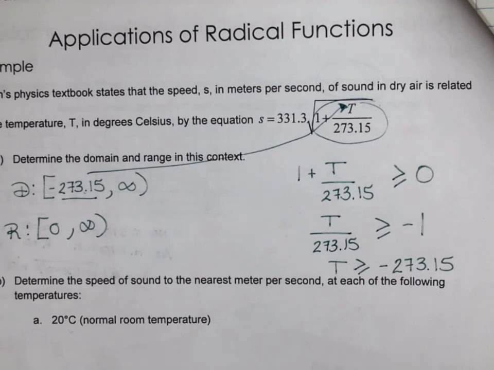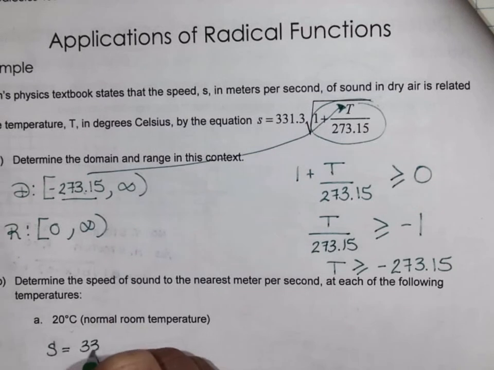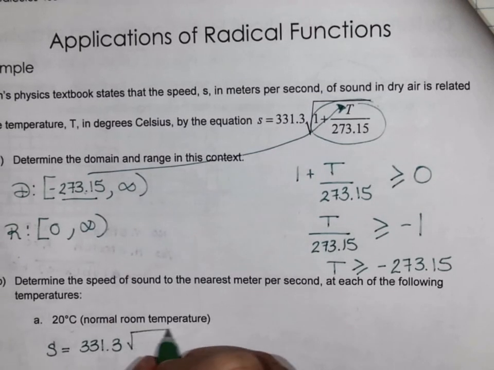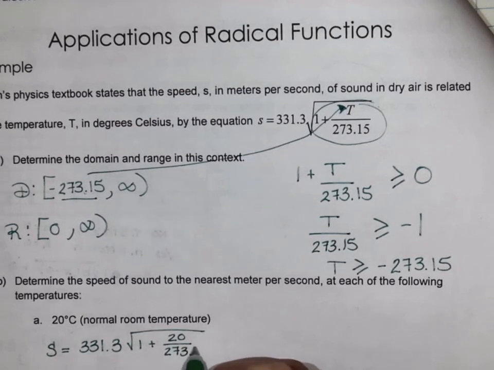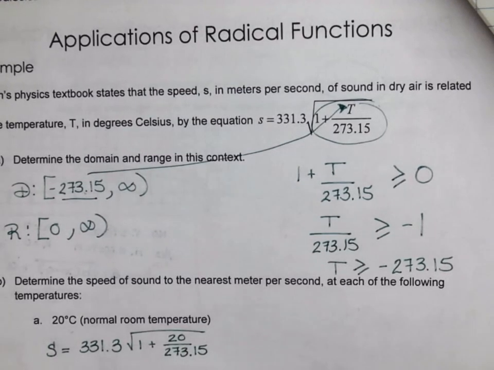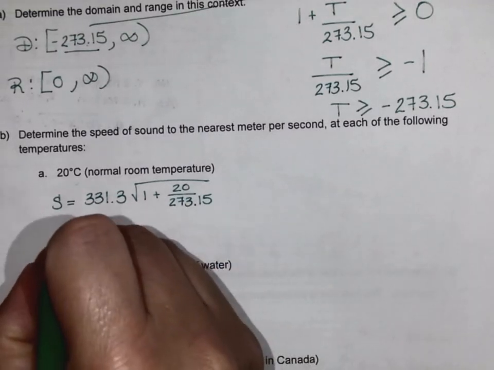Super duper easy. You're going to substitute in 20 into the equation, and you're going to solve. It's temperature, so it's 20 degrees. So you are going to solve. Okay, I would super love for you guys to at least do this first one, just so you know how your calculator works with radicals.